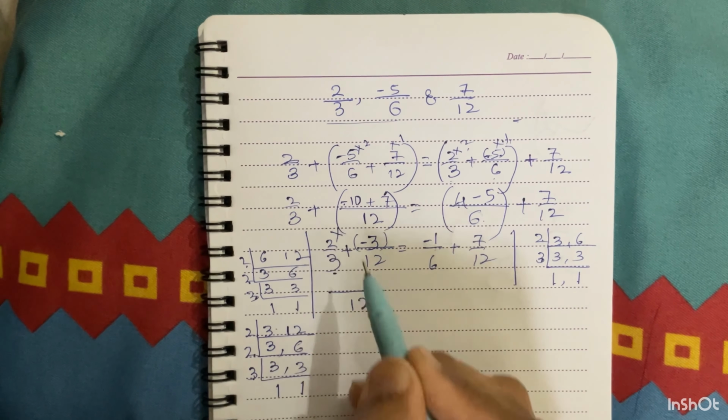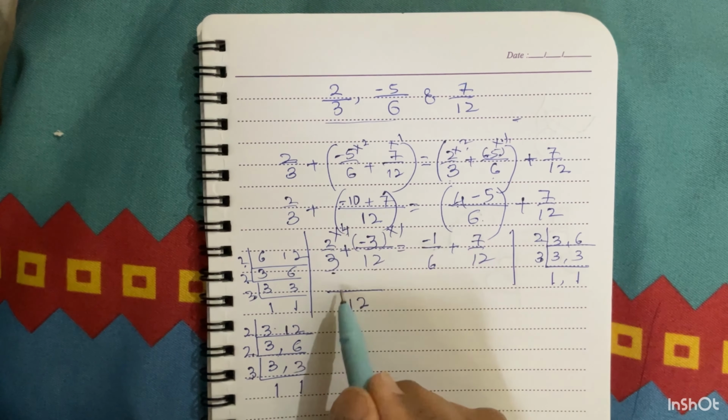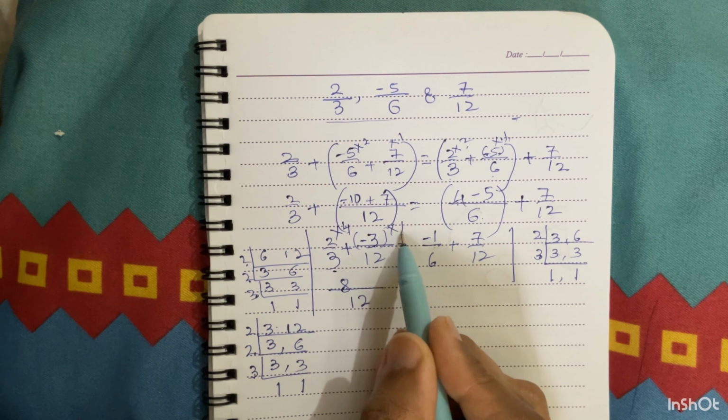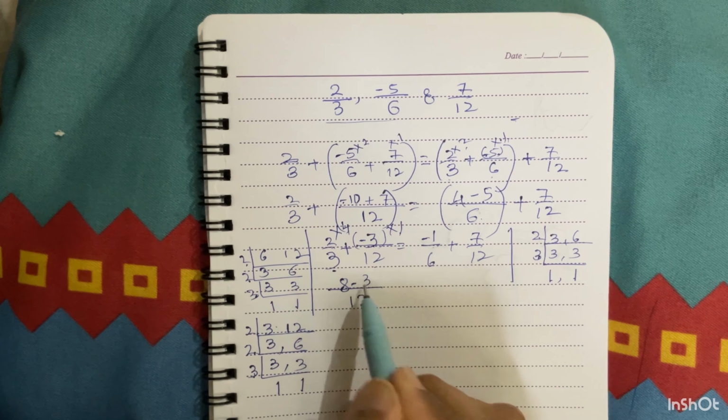Now see here, 3 4s are 12, 12 1s are 12, 4 2s are 8, 3 minus 3 into 1, I'll get minus 3, and further minus plus I'll get minus. So it is 3 minus 3.